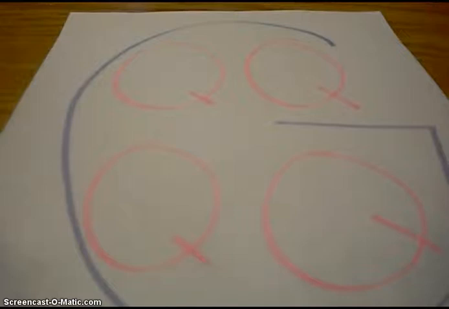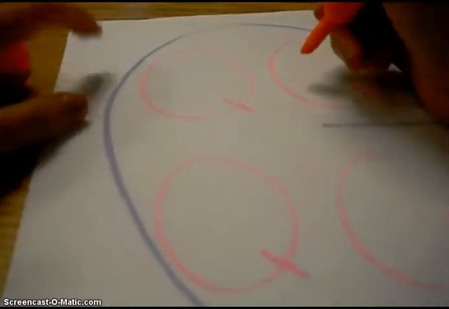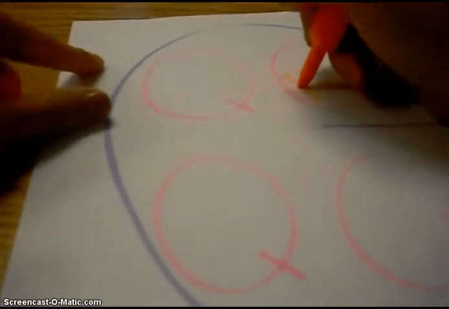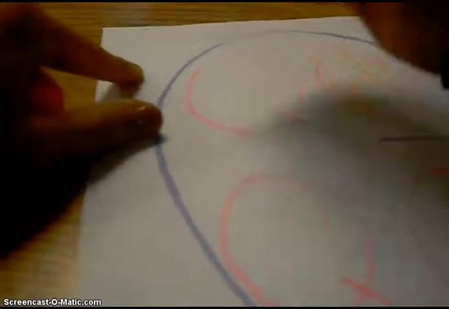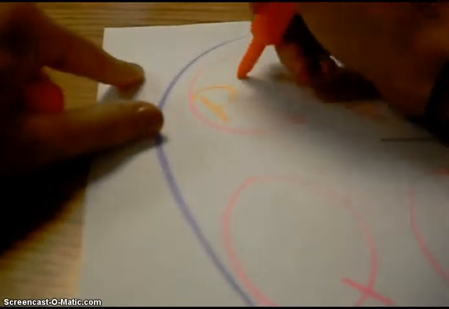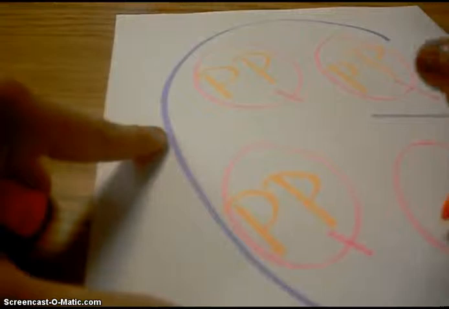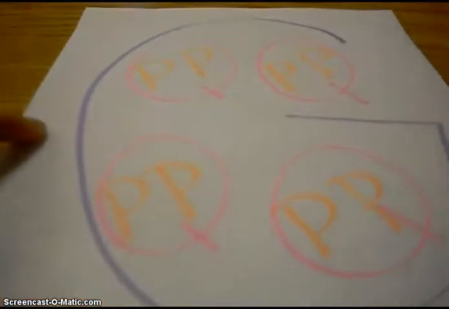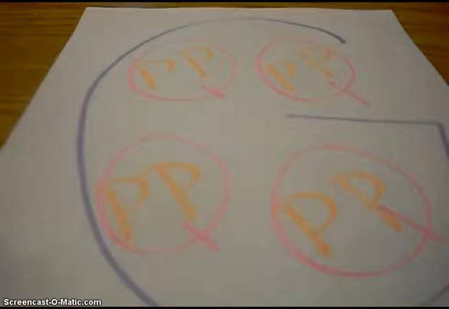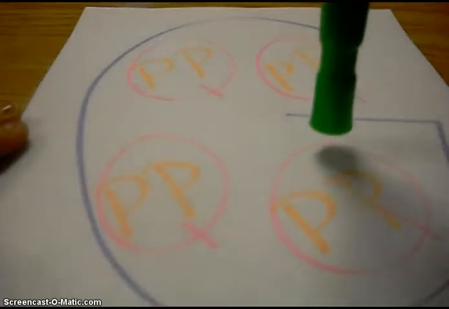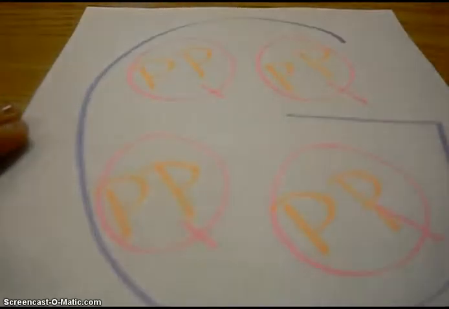After the quarts come the pints. Pints are just a little bit smaller. I'm going to put 2 pints into each quart. Okay. So if I wanted to know how many quarts were in the whole gallon, I could count up the quarts inside the G, and I have 1, 2, 3, 4 Q's.